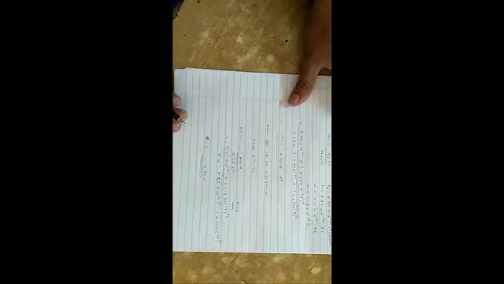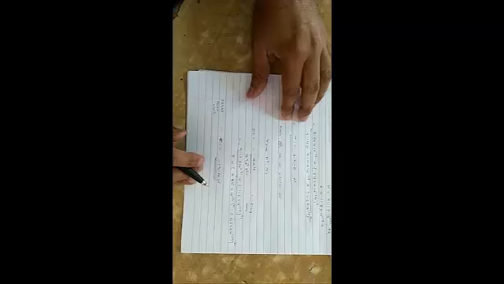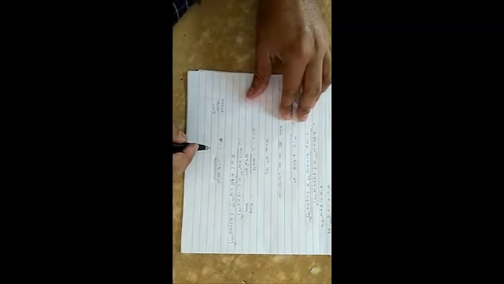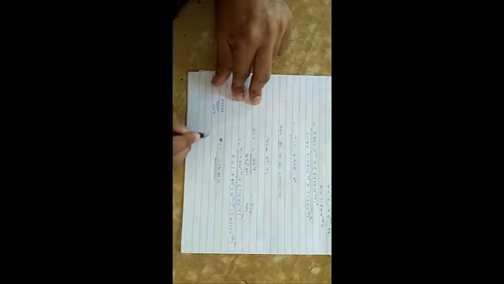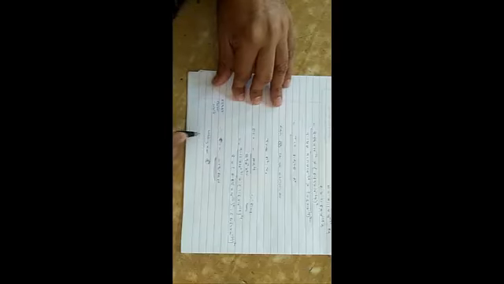This is the value for the first Bohr orbit. E1 is equal to minus 13.6 electron volt. Hence, using equation 8, what is the equation?